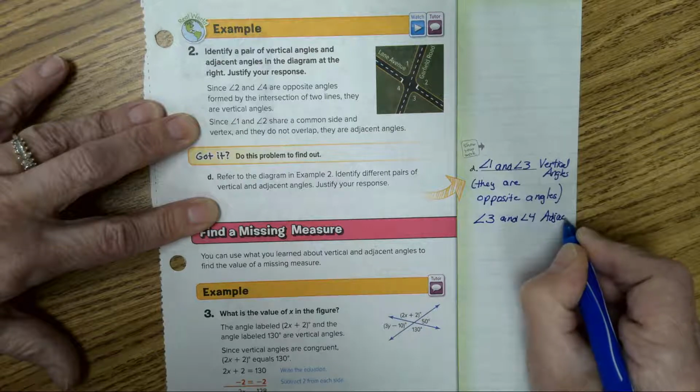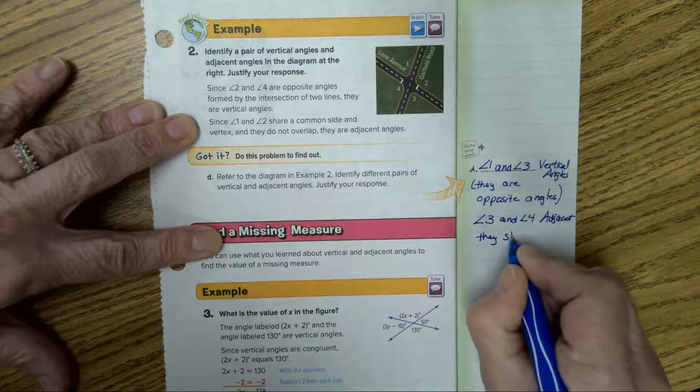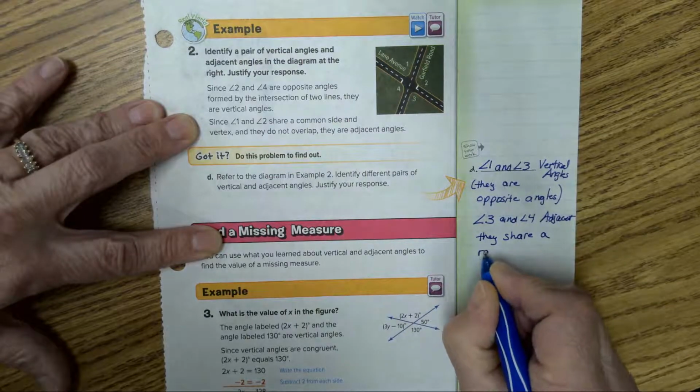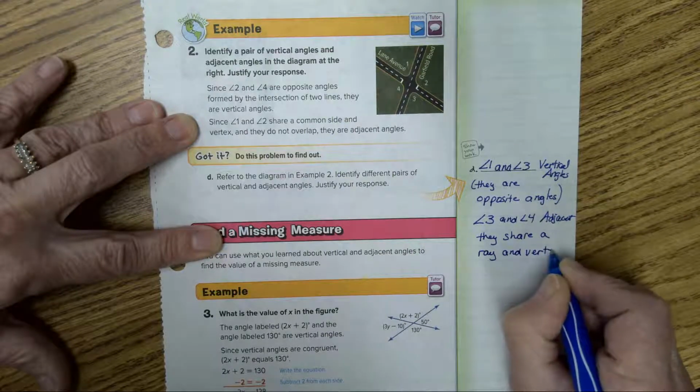They share a side and vertex point because it asks for justification. They share a ray and vertex point, and they do not overlap.